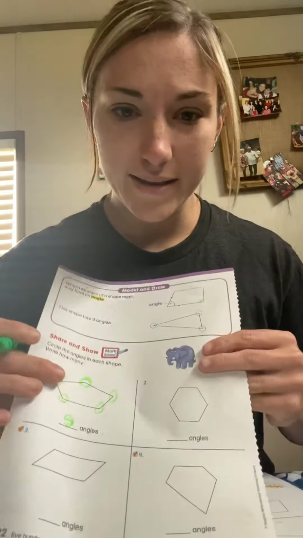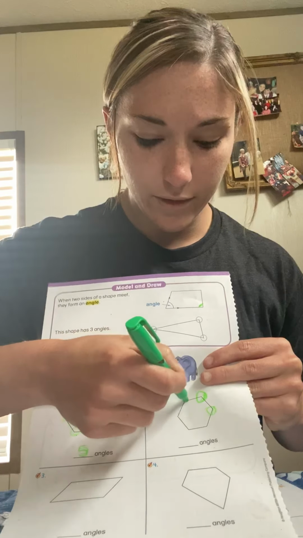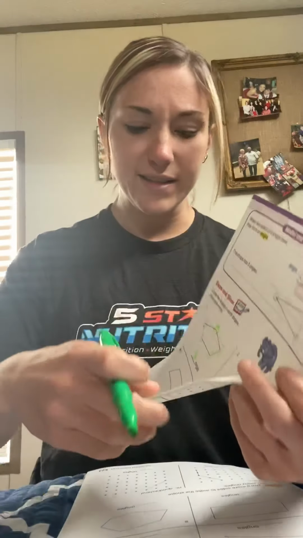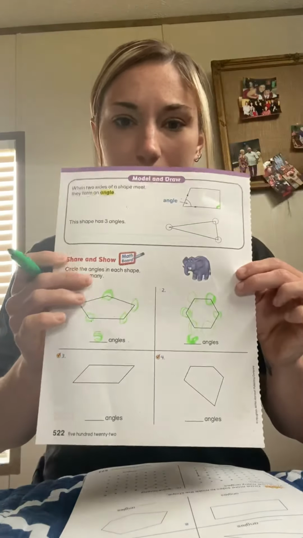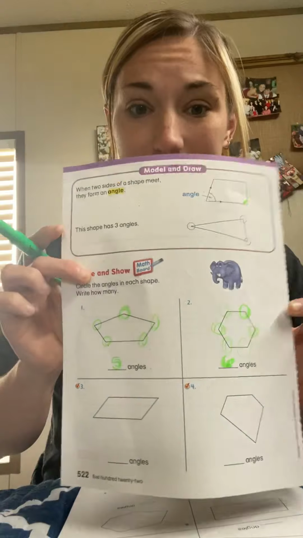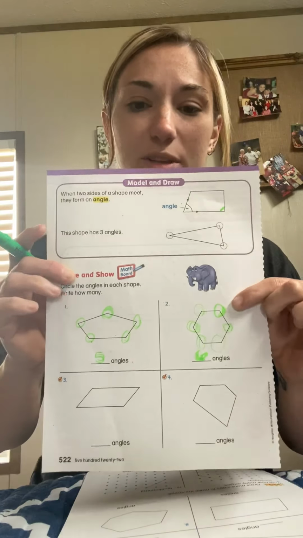Let's look at number 2. We're going to do the same exact thing. 1, 2, 3, 4, 5, and 6. Okay, so 6. Now, notice that this has 1, 2, 3, 4, 5 sides, so that makes it a pentagon. And this one has 6 sides, so that makes it a hexagon. So remember those because those are going to be important.